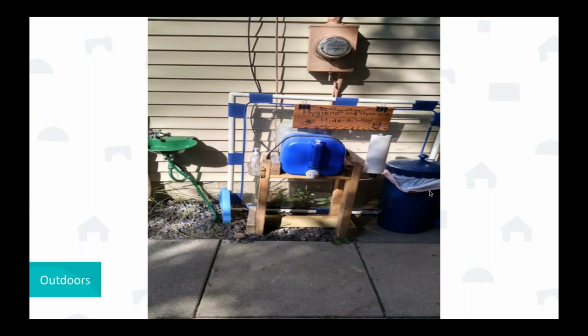Yes. Because one of the things in accreditation that we want to make sure of is that kids have access to water at all times during the day. And there's hand washing stuff there. There's paper towels.